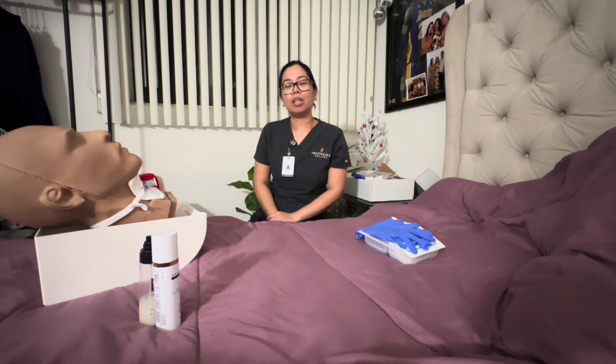We want to put on an oximeter for the entire procedure, because we'll be removing the oxygen source. So we want to see if the patient is tolerating the treatment by having that oximeter on.